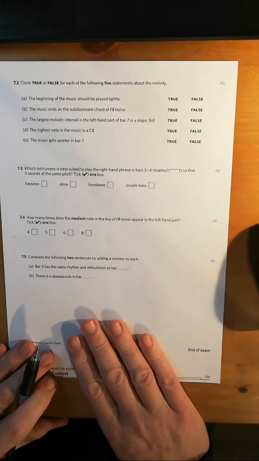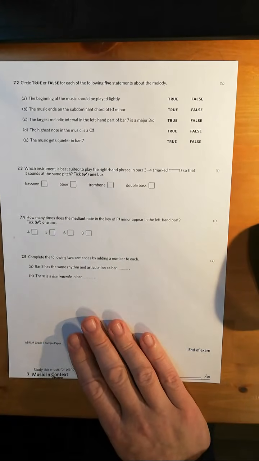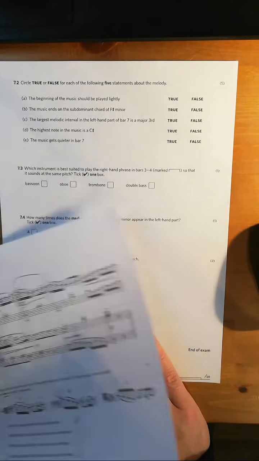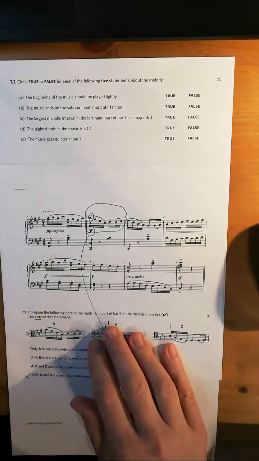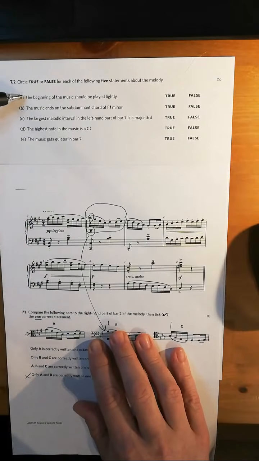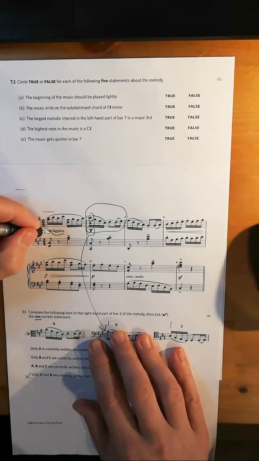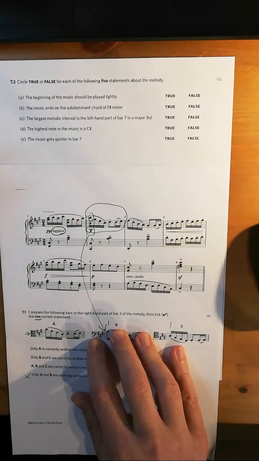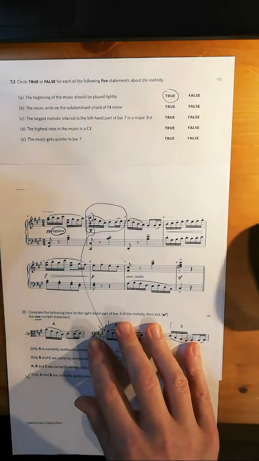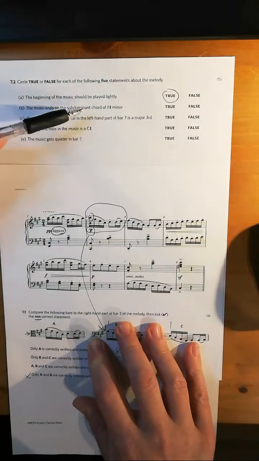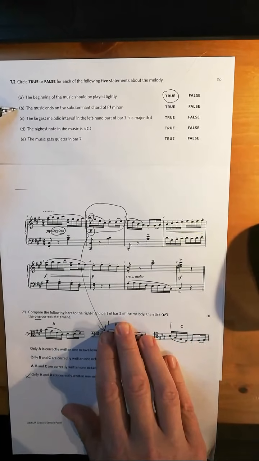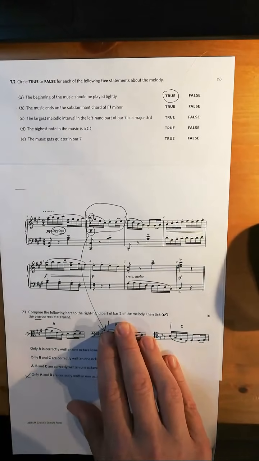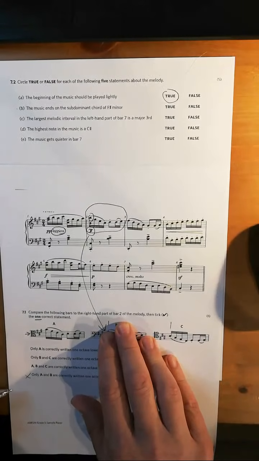I do believe we are on the last page. So, we need to go back to the previous stage. I'm going to put this here because you need to see the part as well. Okay. The beginning of the music should be played lightly. Well, that instruction there, leggero, means lightly, so that would be true. The music ends on the subdominant chord of F sharp minor. So if you'd like to help with your answers for part B, 7.2b, right. Now it says the subdominant chord of F sharp minor.